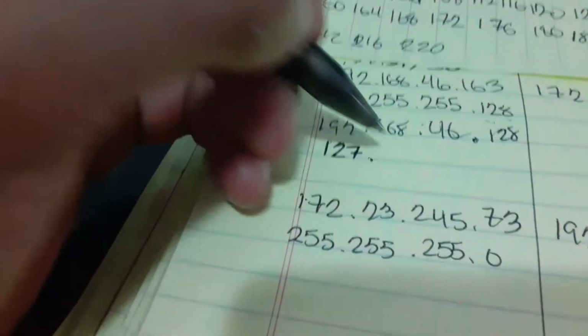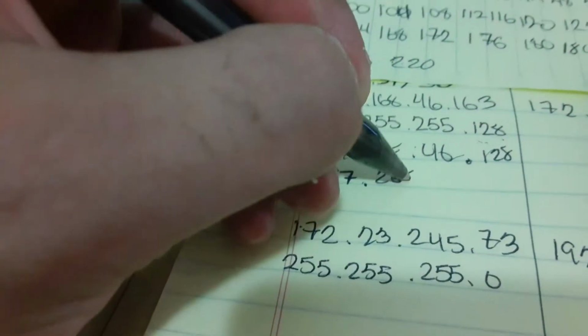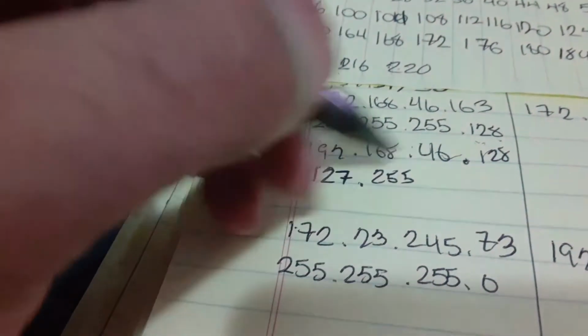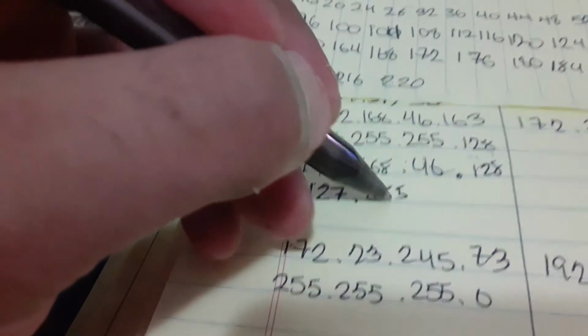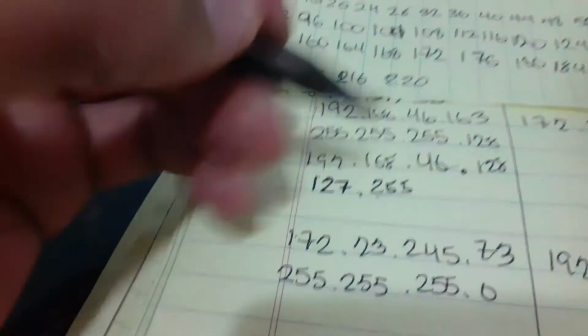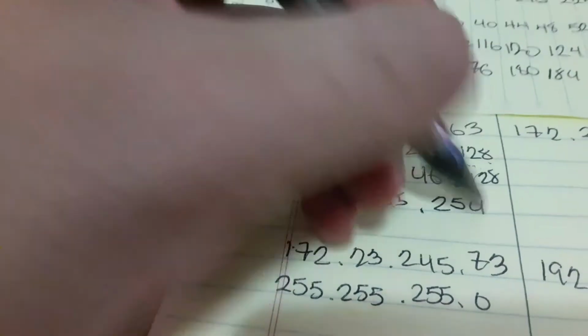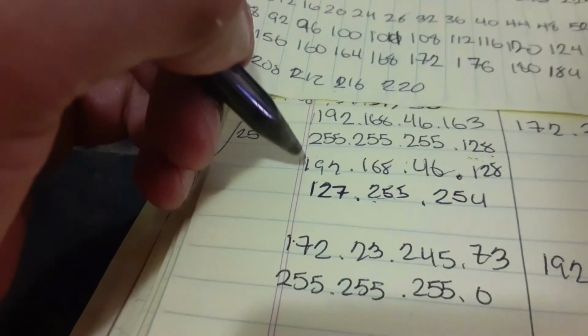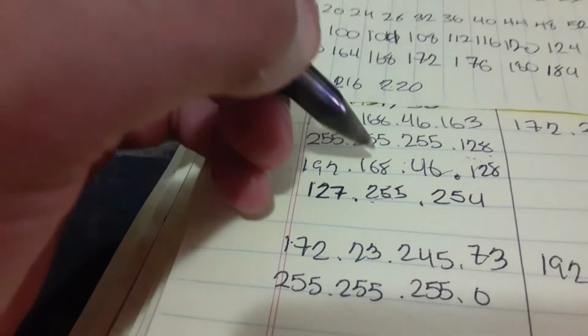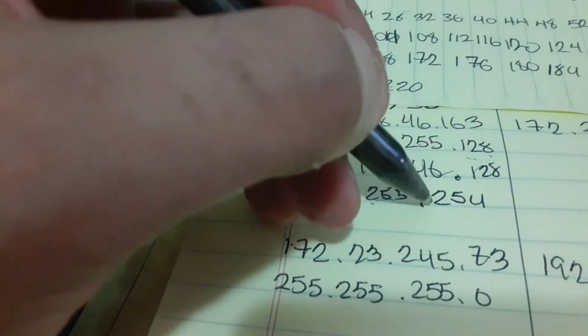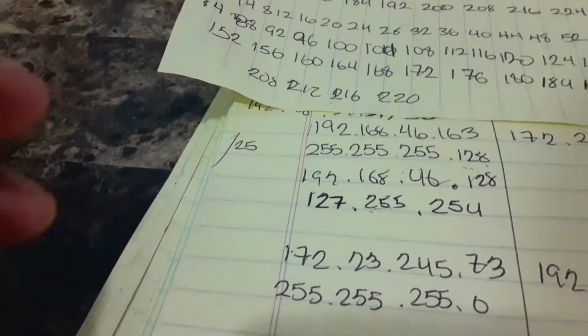So the broadcast address is 192.168.46.255. You take one away to find the last IP address available, and you get 254. So your last available is 192.168.46.254.